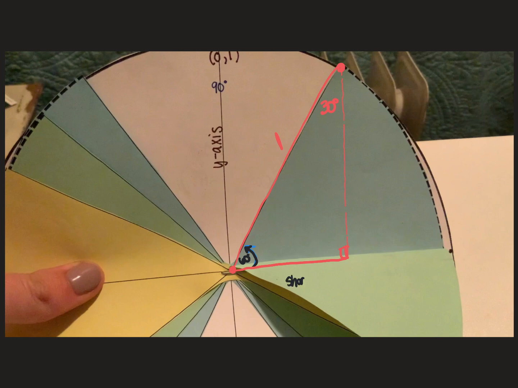This is my short leg, which would be really the x value of my ordered pair, also known as the cosine. And the other guy is my long leg, which is the y value of my ordered pair, which is the sine. All right, if I know hypotenuse, to go from hypotenuse to short, I divide by 2. So x is going to be 1/2, or the cosine of 60 is 1/2.